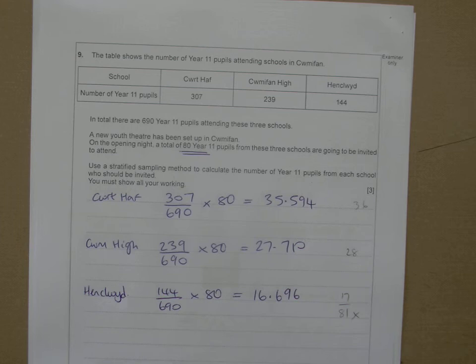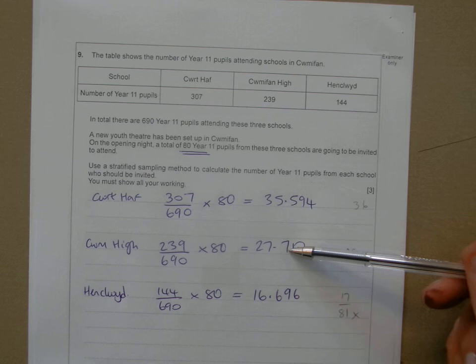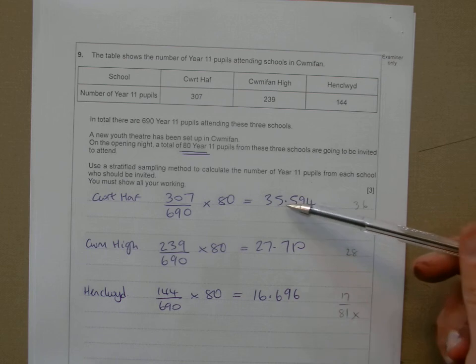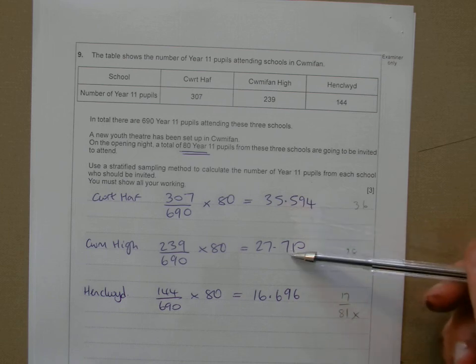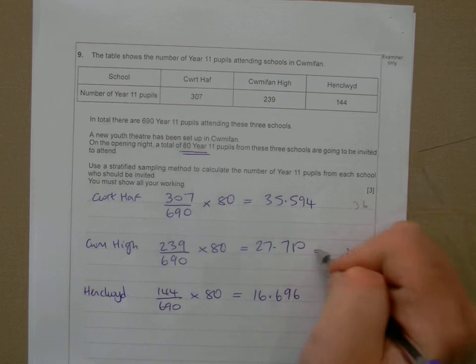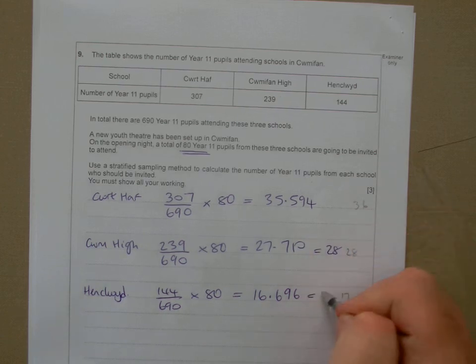So we can't necessarily round them all up. We've got to choose maybe one of them to round down. And what you do is you look at the ones that clearly need to be rounded up, so this one here and this one, I would say. This one is a lot lower, isn't it? Because the 0.59 is closer to halfway. These are much higher, so there's more reason to round these up. So I'd round that up to 28, and I'd round that up to 17.